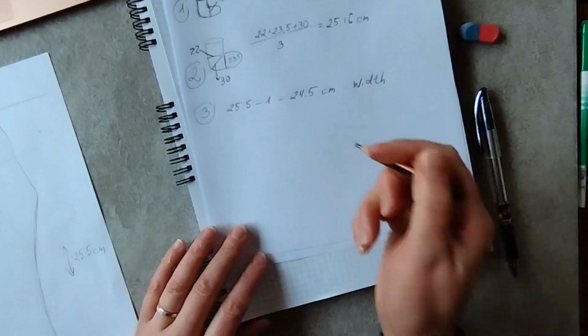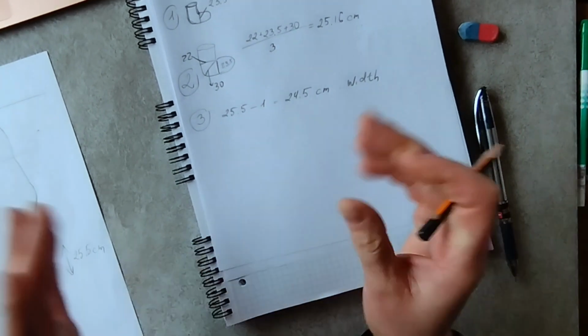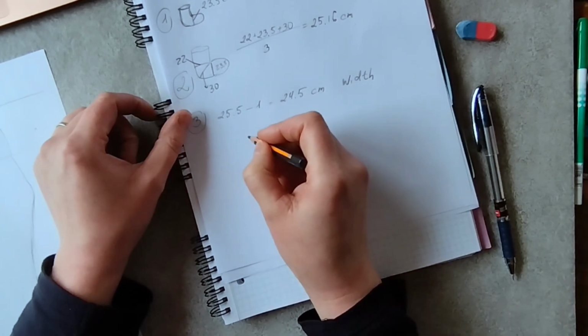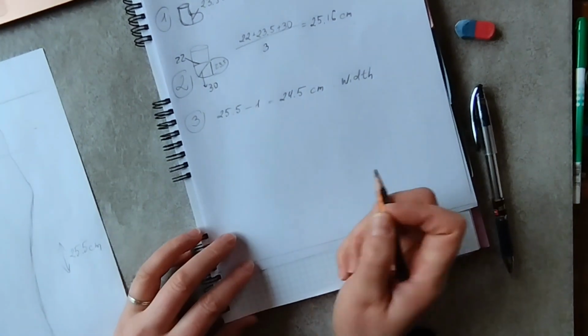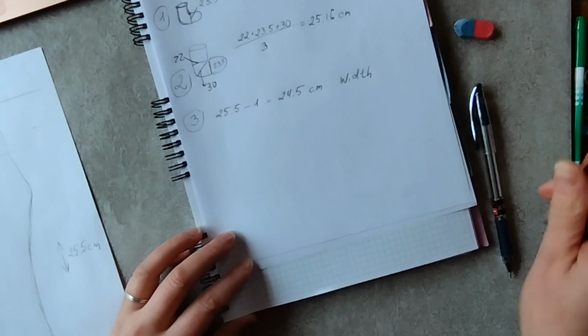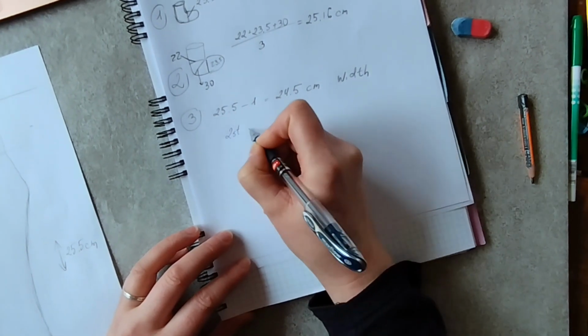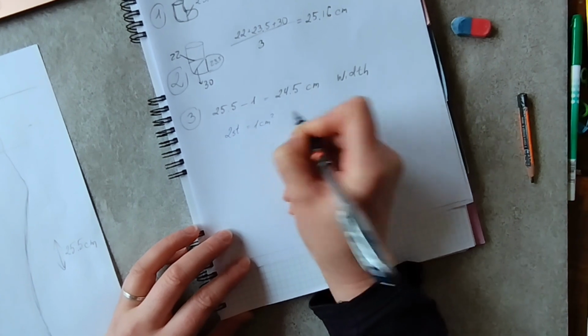So the next thing to do is knit your swatch or little sample, and then you need to count the stitches in 1 square centimeter. In my case, I have 2 stitches in 1 square centimeter.